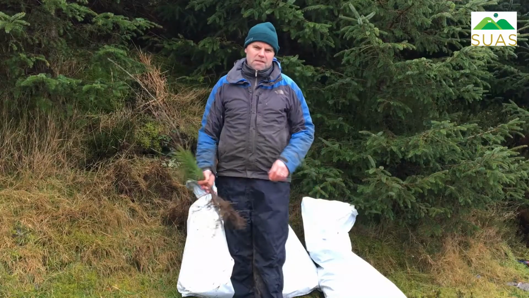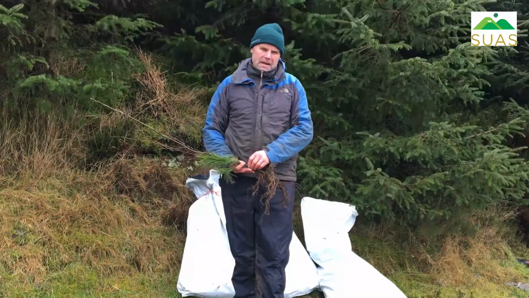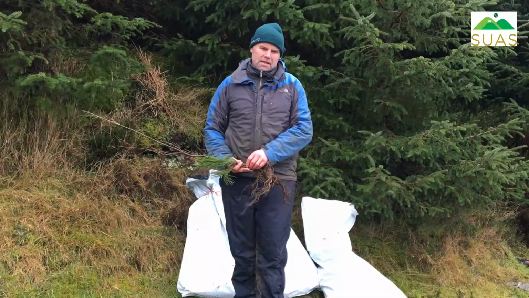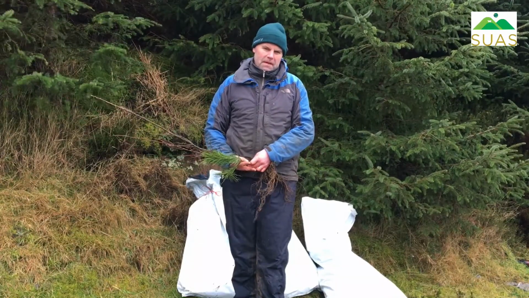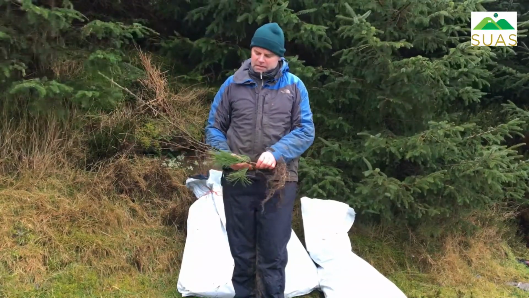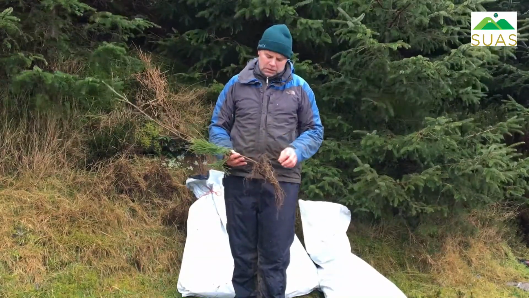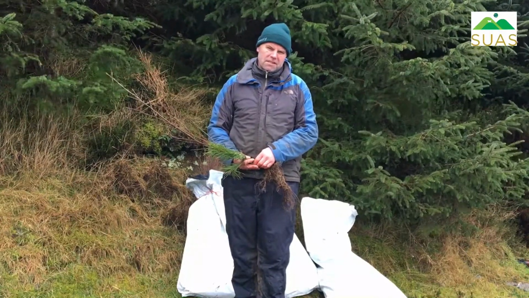So the trees we're planting in the uplands, they're all native Irish species, and they'd range from willow to rowan, birch, Scots pine. We get some holly as well, and some oak as well in the more sheltered areas. So as I say, they're all native trees, and we try and use native provenance.